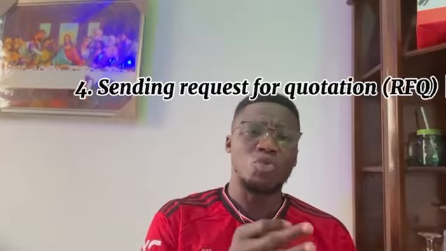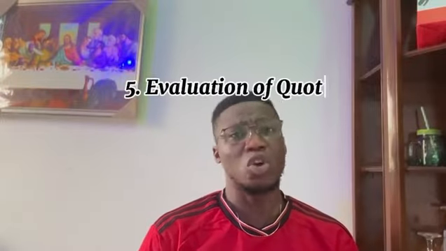And 4 has to do with sending out requests for quotation, which is normally called RFQ. In this aspect, you should be able to send out your RFQ to the pre-qualified bidders or suppliers that you have on your database already. 5 is evaluation of the quotes and bids. This aspect has to do with you evaluating the bids that have been sent in by vendors.